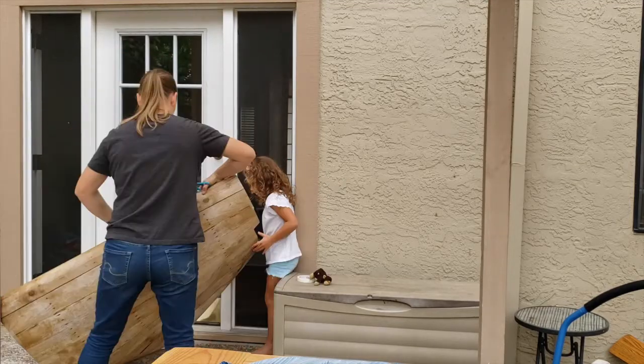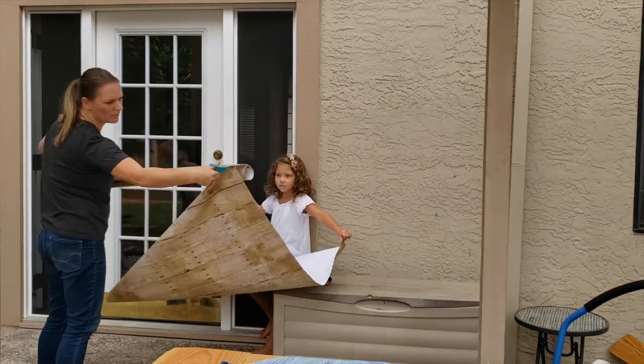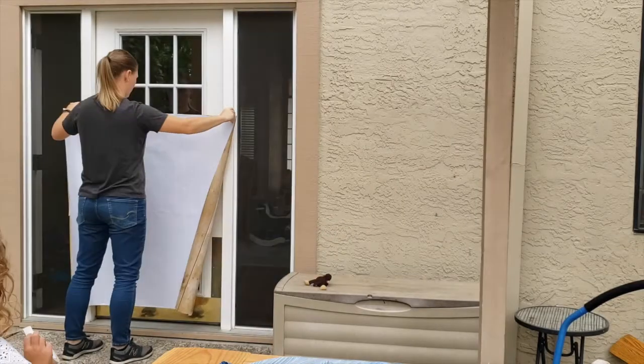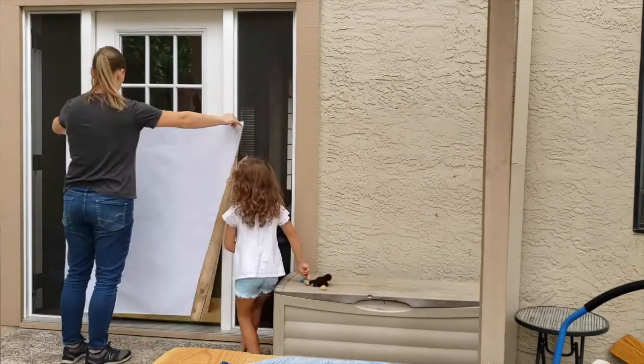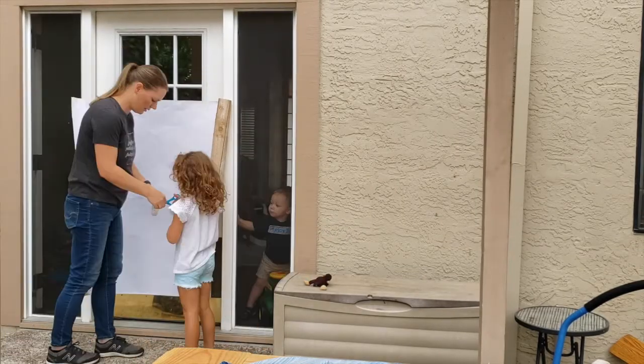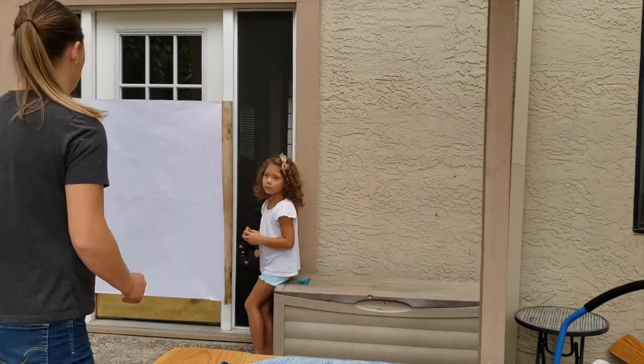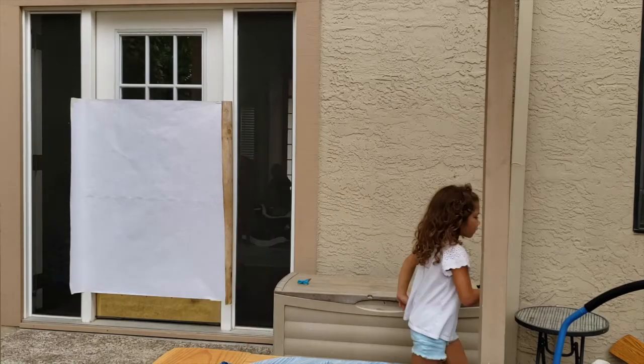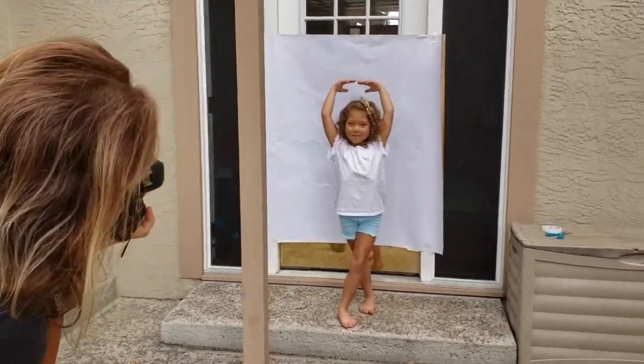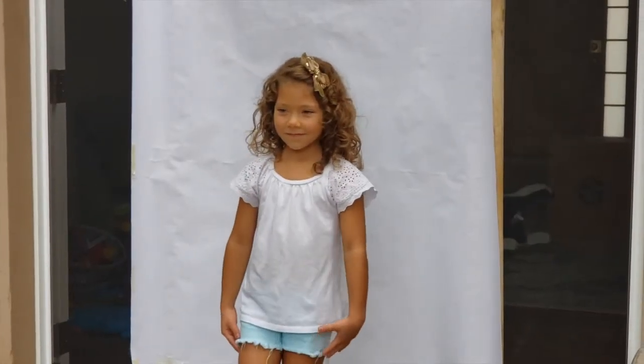We were originally going to shoot these photos inside their house with the light coming in from the window. But even just a few feet into the house, it got a lot darker. So what we did was we taped our background, our plain white paper, up on the wall in front of the door, and we used that to take the photos, and it was perfect.